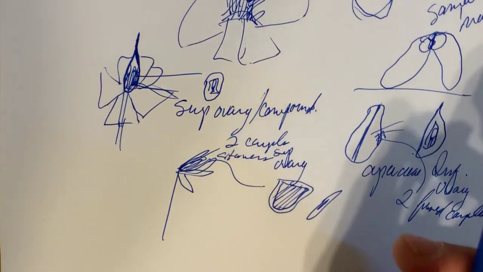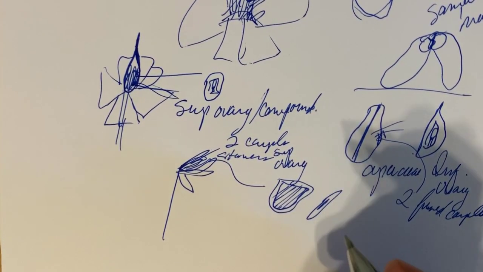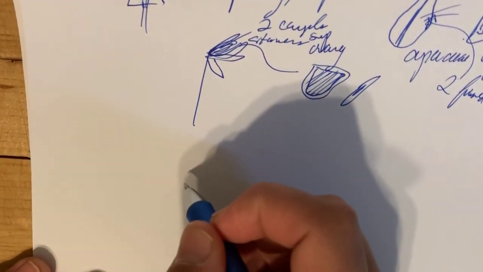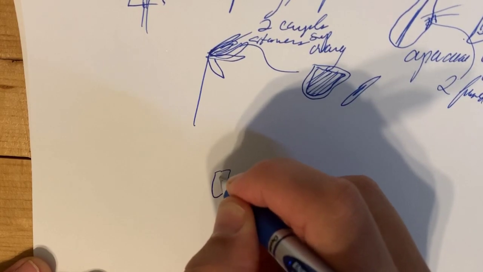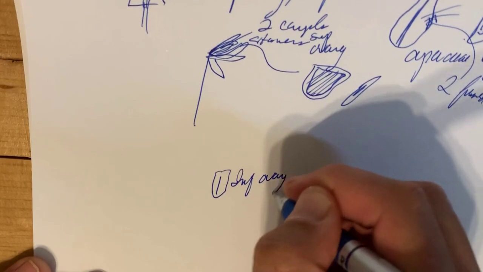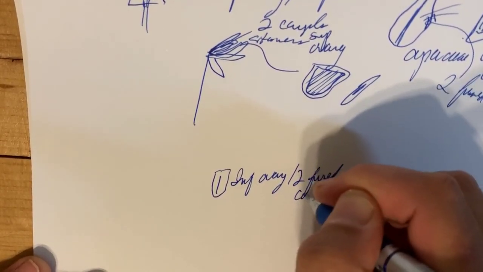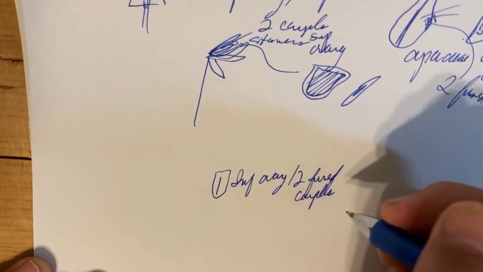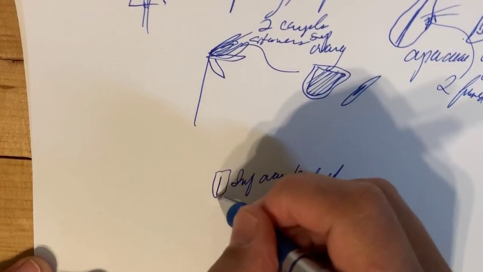Now, what else do we have? We've got the Asteraceae family. So something like sunflowers, for example. You guys are all familiar with sunflower seeds. And if you look at, let's pretend we've got a dandelion here. We've got this inferior ovary. We've got these 2 fused carpels down in here, and one of these turns into the seed.